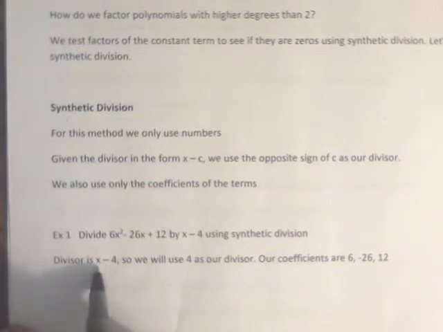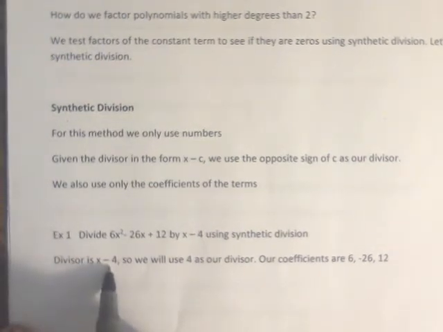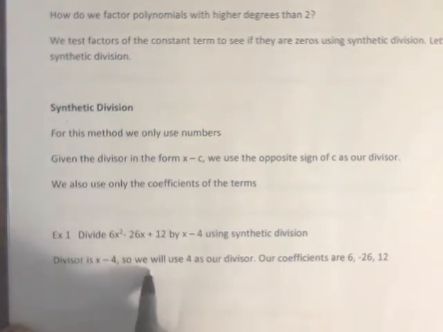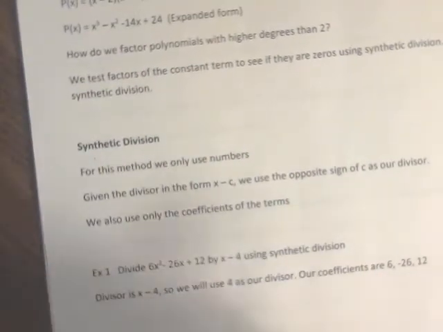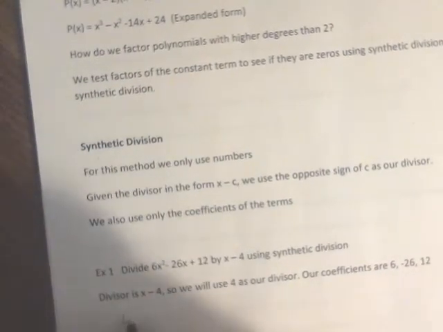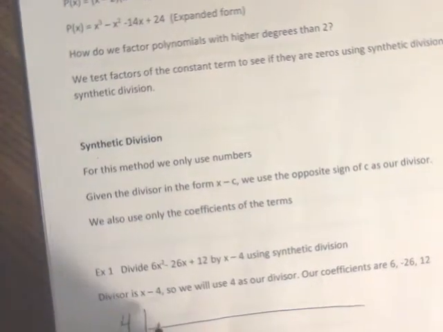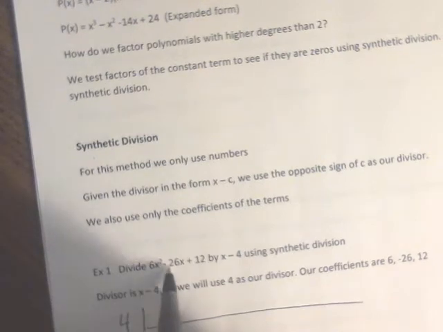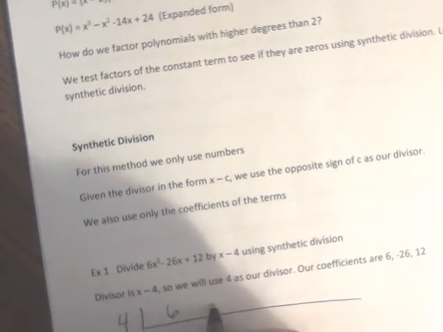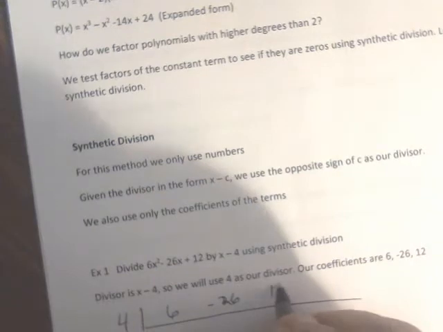I have my test factor, and doing synthetic division, I'm going to use the 4. What goes up here are your coefficients and your constant with the signs. So I've got a 6, a -26, and a positive 12.